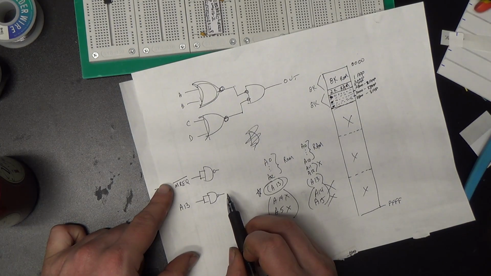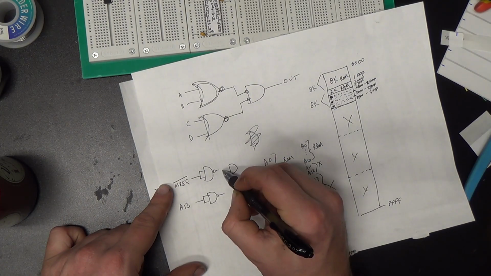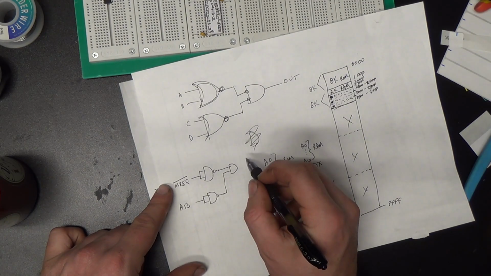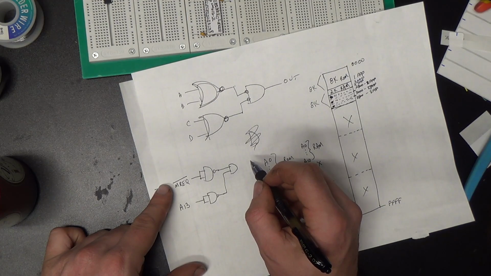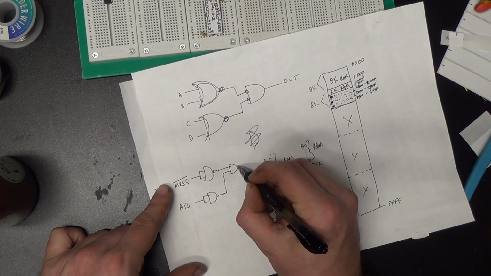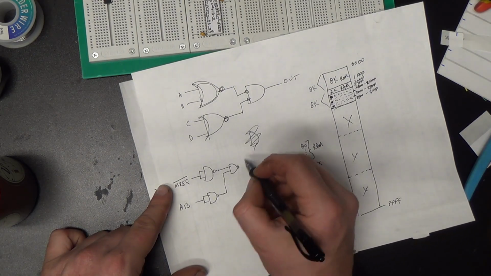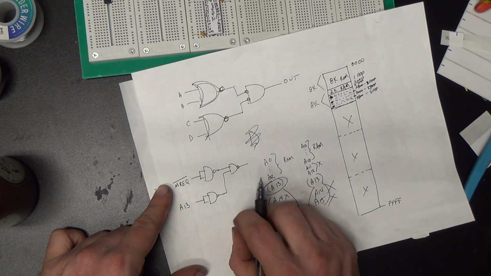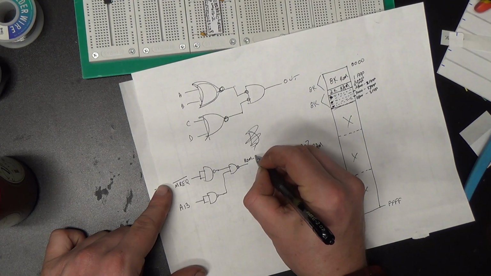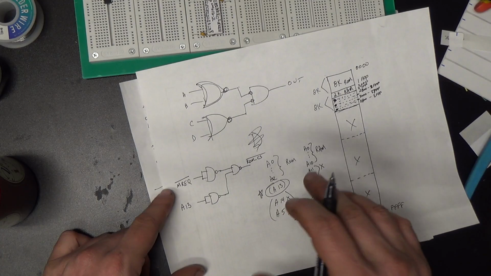So now when A13 is low and memory request is also low, and when those are both low, we want an active low signal indicating that we want to access the ROM. Fortuitously, the output of this other NAND gate is going to give us that active low signal, so we can call this ROM chip select, and it's active low. That's what the bar on the top indicates.